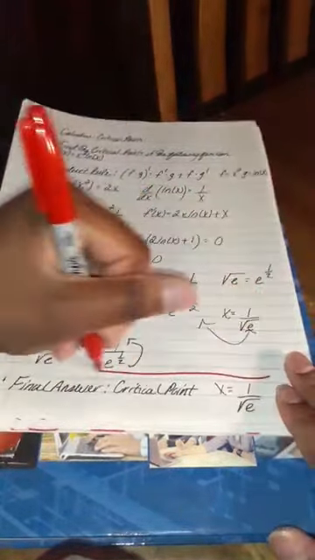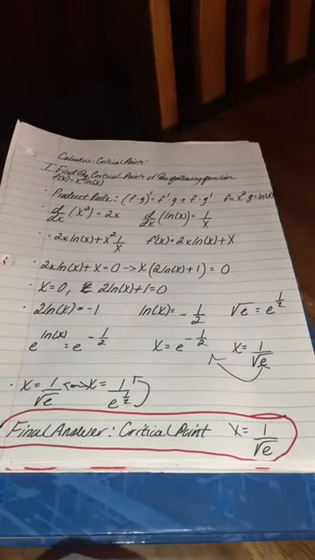That's your answer. So the way you find the critical points is to take the first derivative and set it equal to 0. If you want to find the inflection points, you would take the second derivative function and set it equal to 0. We're not asked to find the inflection points here, but I'm just mentioning that. So that's your answer. That's your critical point.